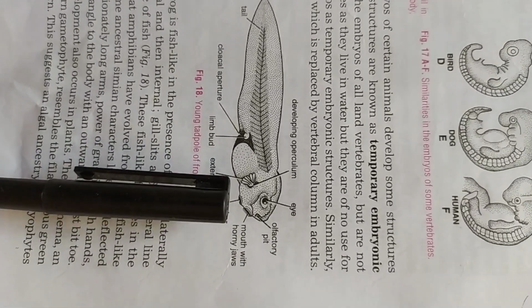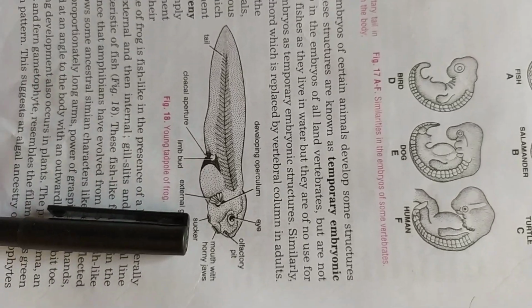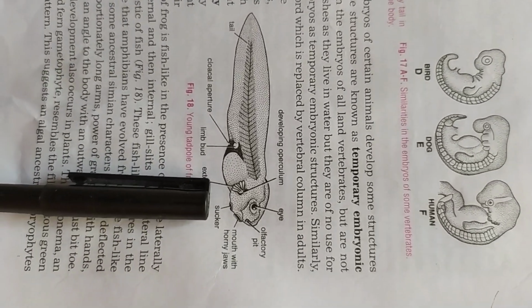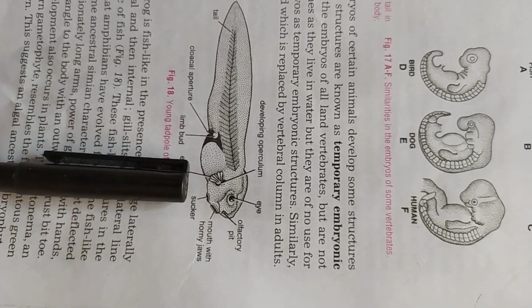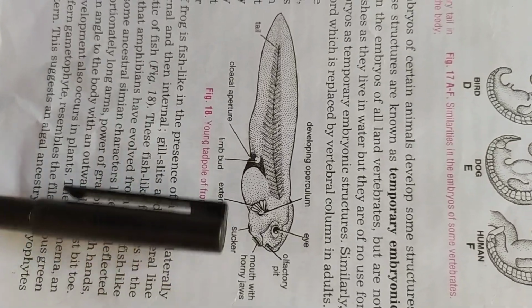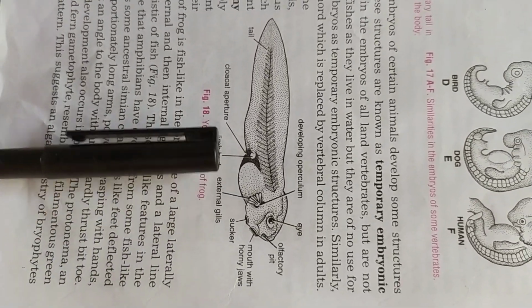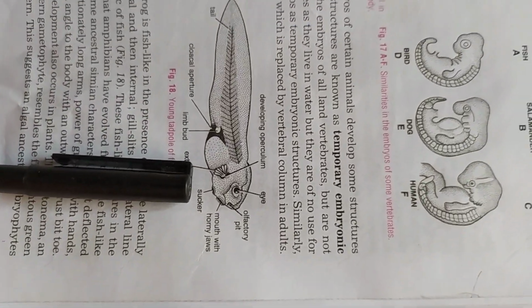Gill clefts are useful in fishes that live in water but are useless in land vertebrates. Notochord is developed in the embryos of all vertebrates, but it is replaced by the vertebral column in adults.